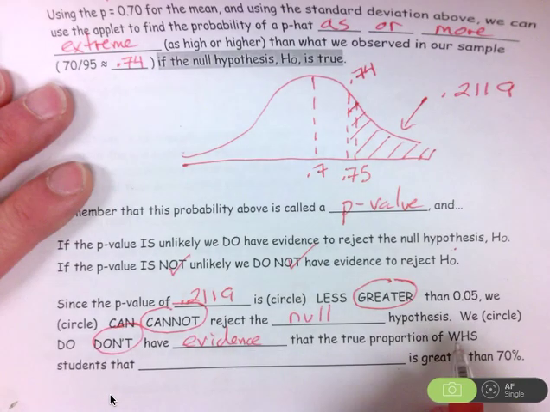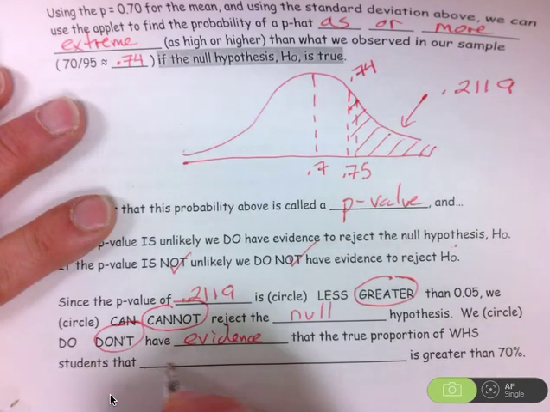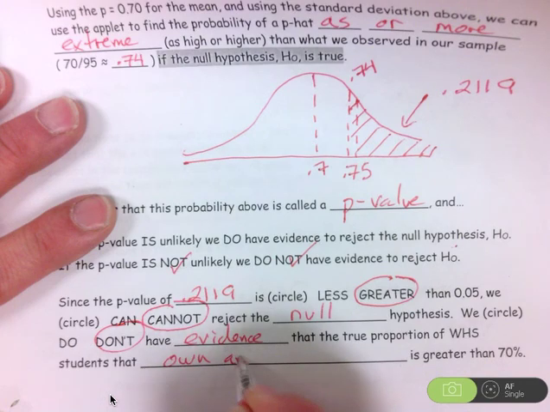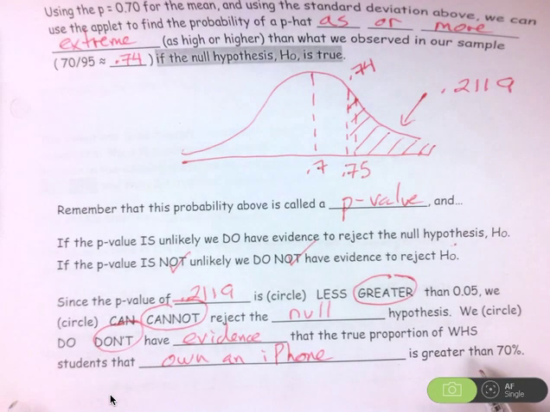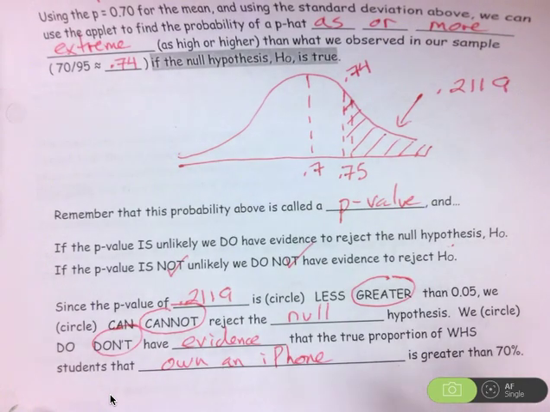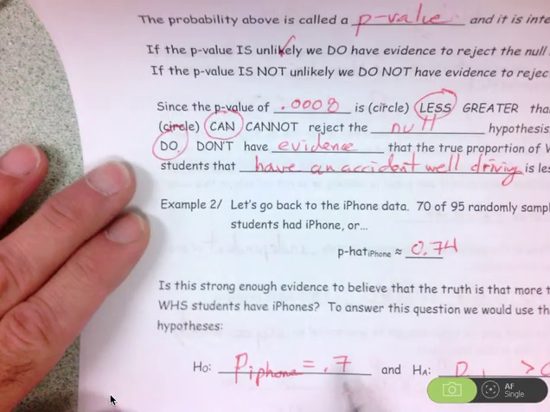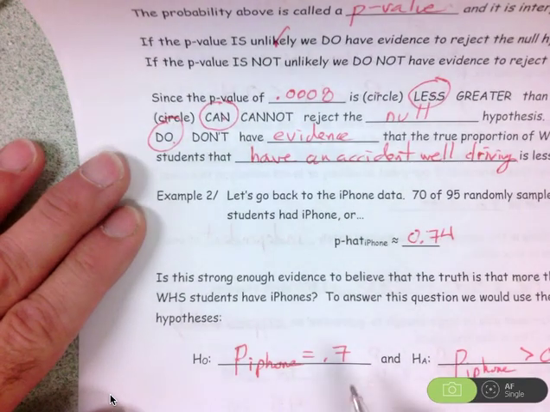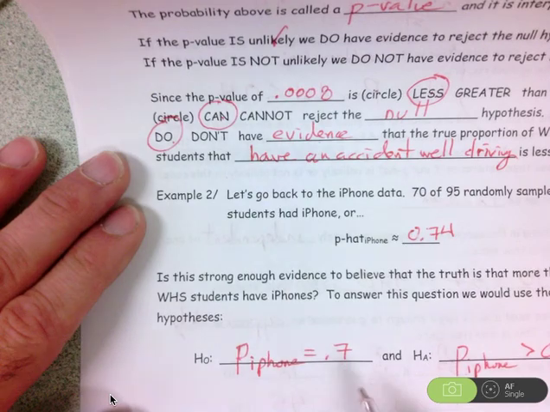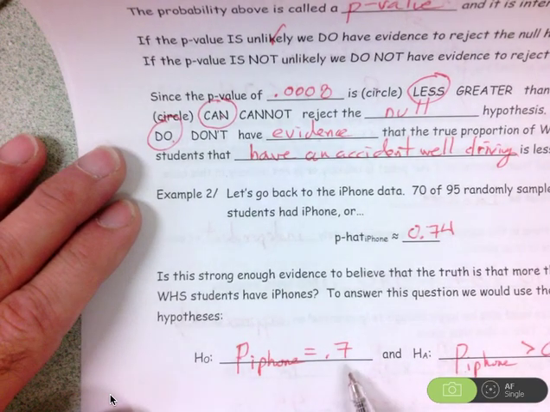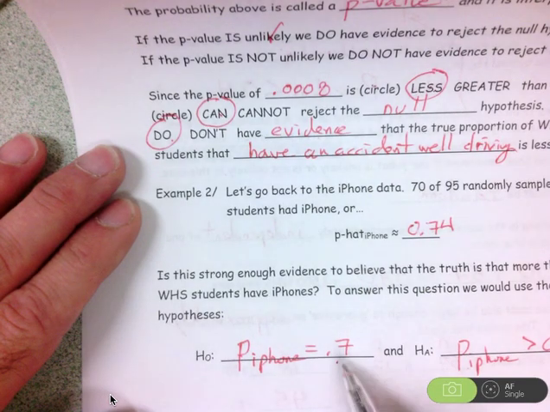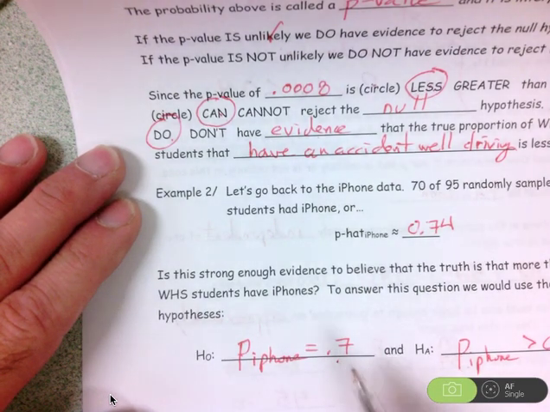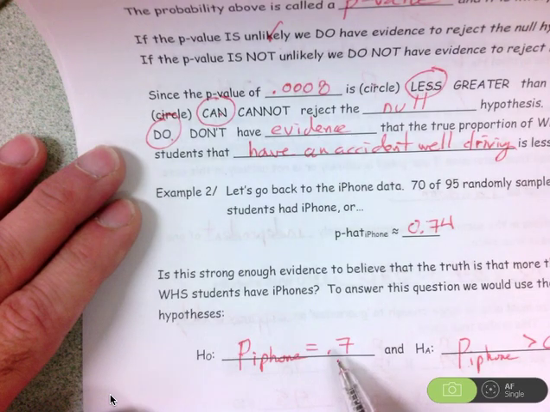So we don't have evidence that the true proportion of WHS students that own an iPhone is greater than 70%. Again, it's important for you to understand that I made up this null hypothesis value strictly because I wanted to show you an example of a situation where we didn't reject the null hypothesis. As a researcher, you may choose what value you want to compare to. You just have to justify why you care about that particular value.